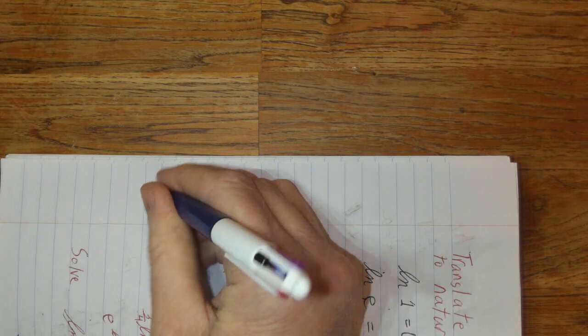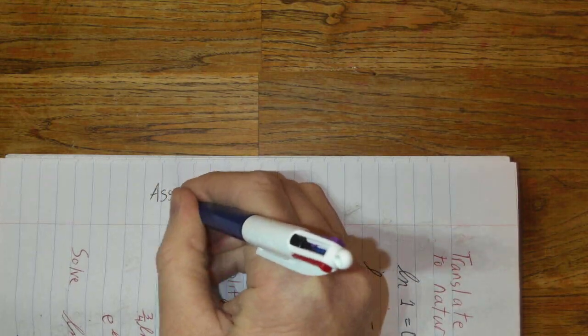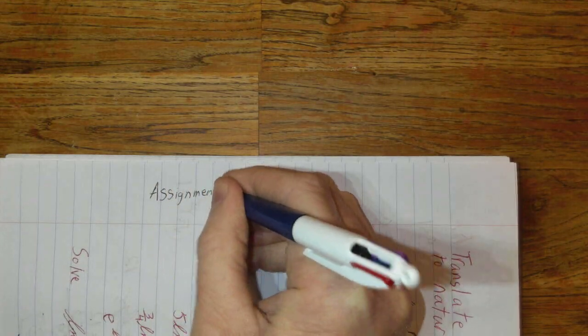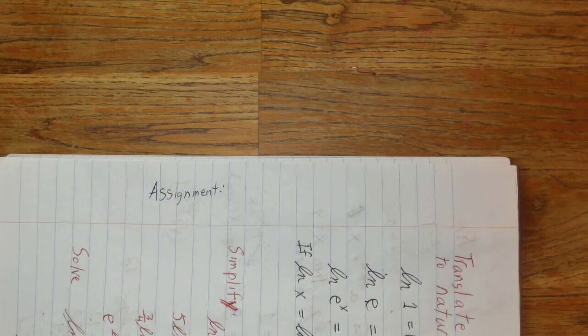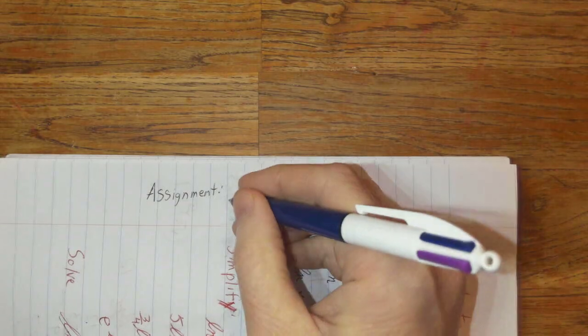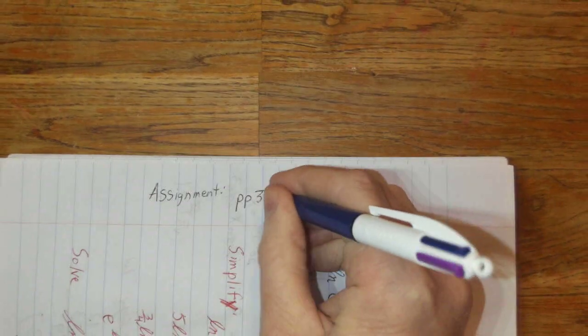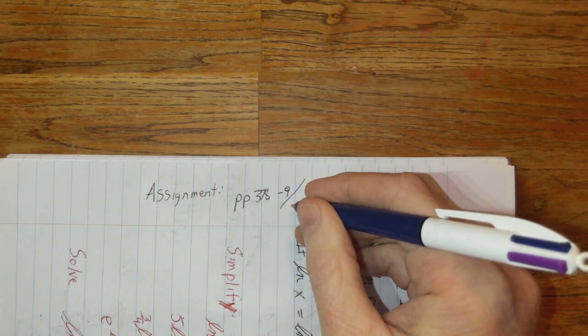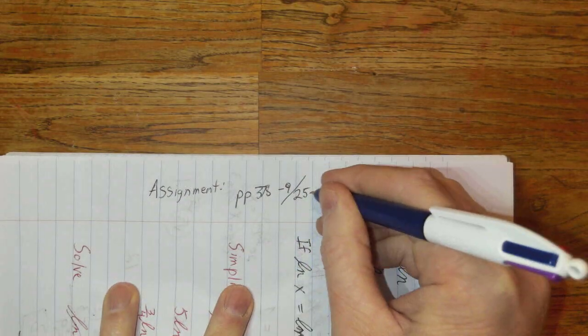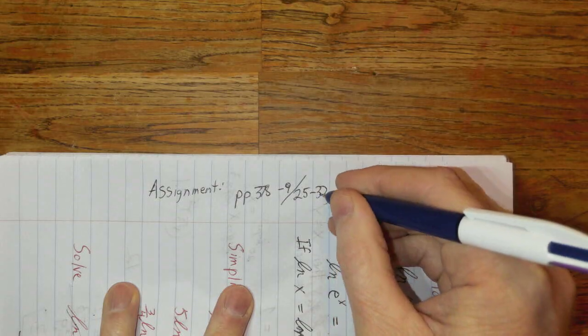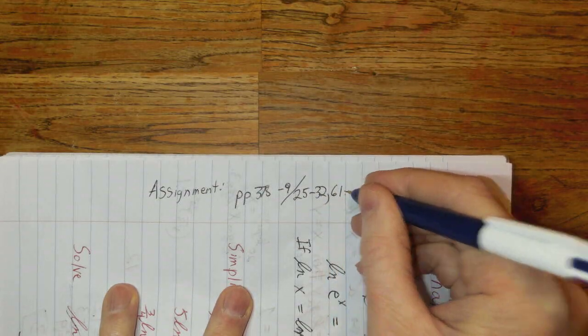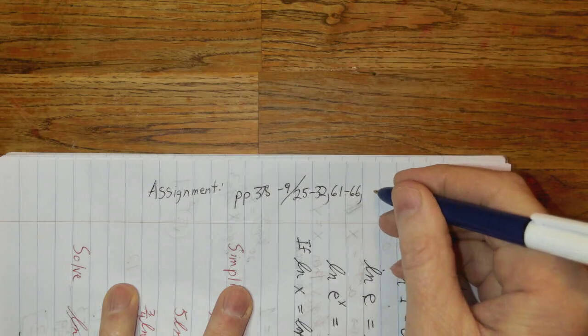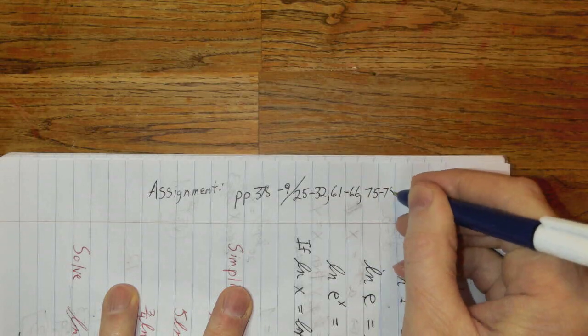Okay, let's talk assignment here. These are not super long problems. I want you to work on pages 378 and 379. And if you get 25 through 32, 61 through 66, and 75 through 78 done, that would be tremendous.